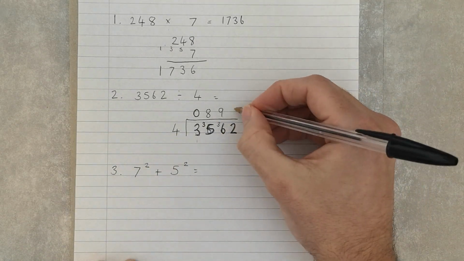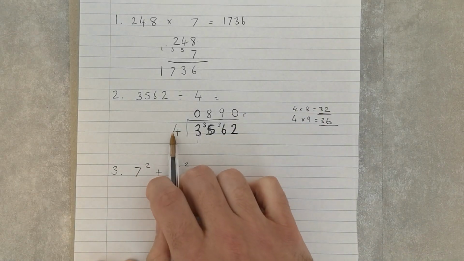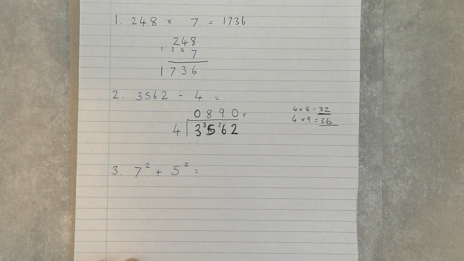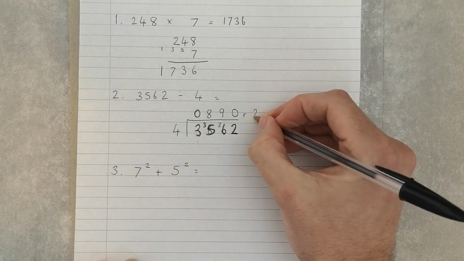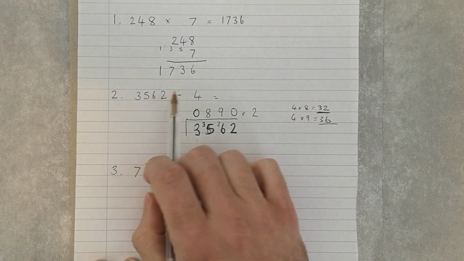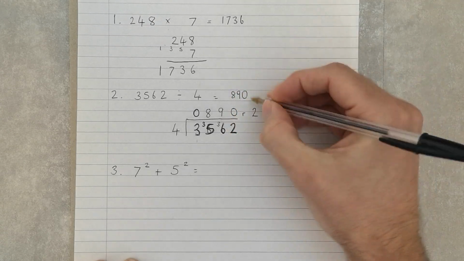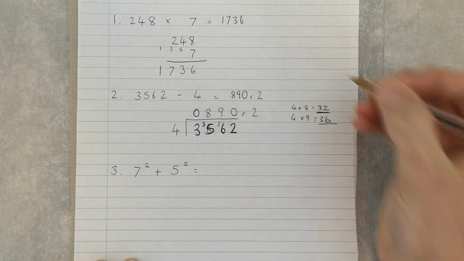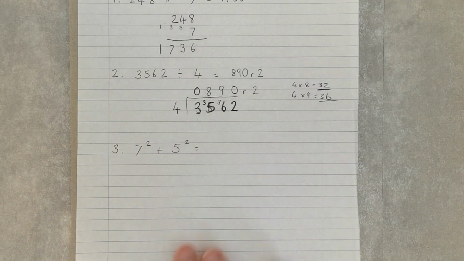How many 4s go into 2? Doesn't work, so 0 goes in. And then what would be my remainder? What would be left over? Because nothing goes, 4 doesn't go into 2, does it? So what would be my leftover? 2. Okay, so you've got 3,562 divided by 4 would give me 890, remainder 2.